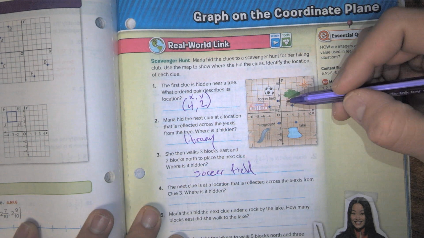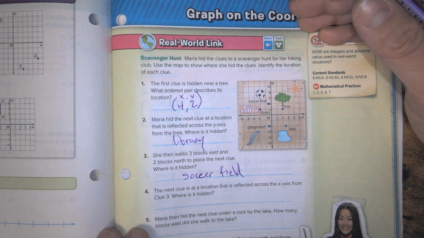So now the next clue is at the location that is reflected at now.